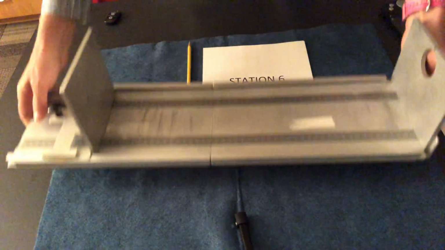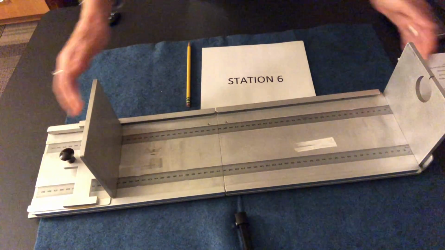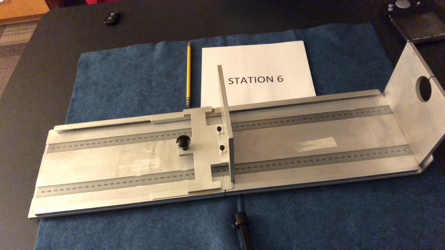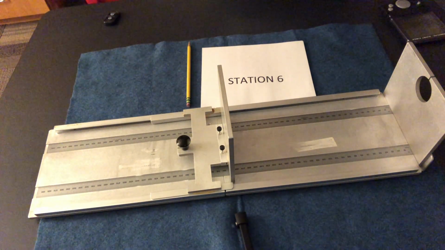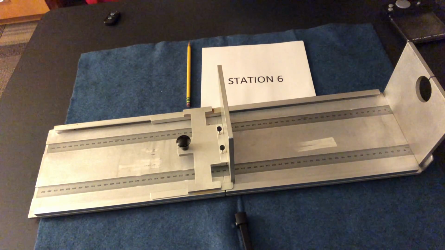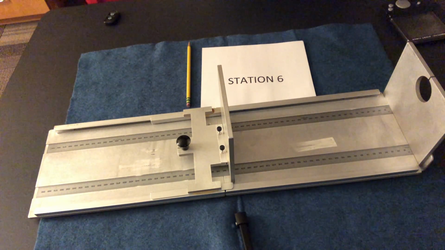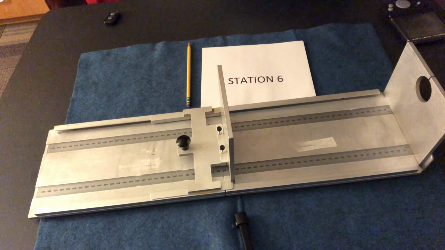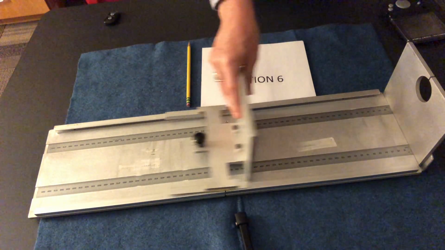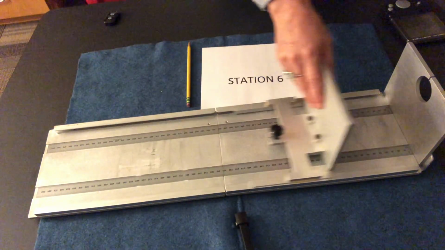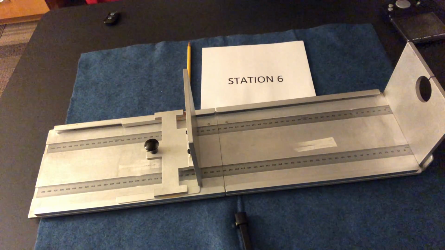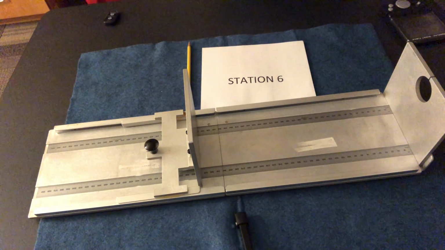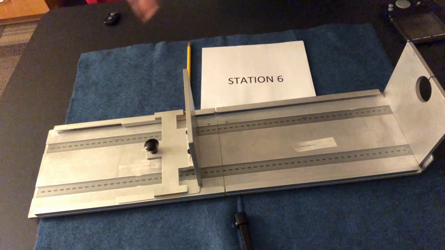Okay, so for station 6, you should tell me, what is this? What is this tool? Explain to me what it is used for, and what information you would need to have to be able to do its job. So tell me, what is the name of this tool? Explain what it is used for, and what information you need to know to be able to do its measurements.